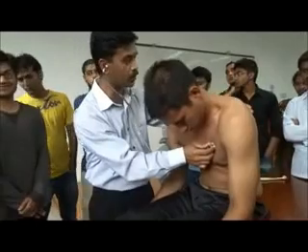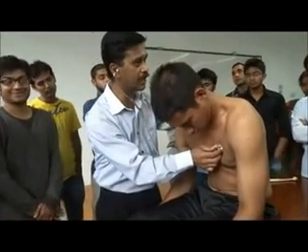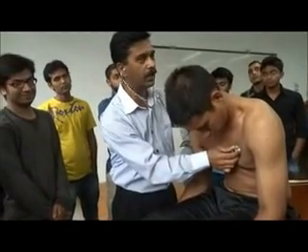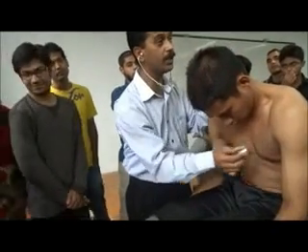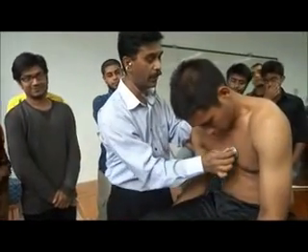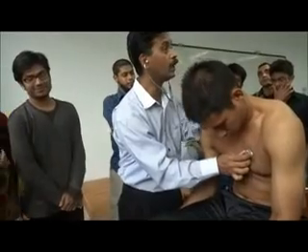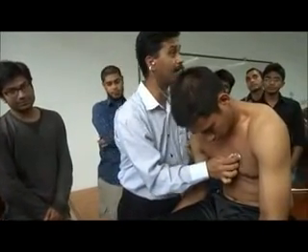For an early diastolic murmur, the position is sitting, leaning forward, you check with the diaphragm of the stethoscope, and the patient holds the breath after expiration.